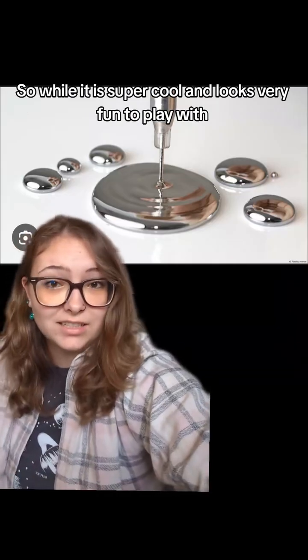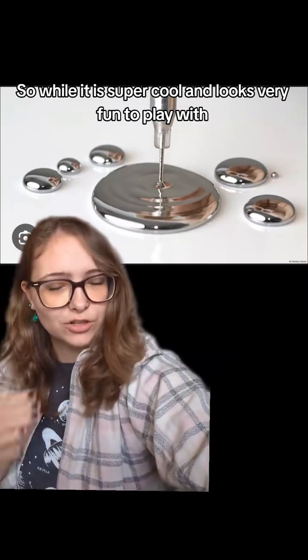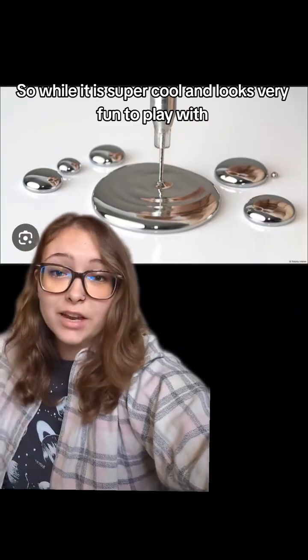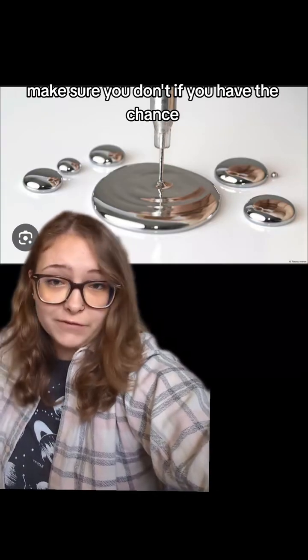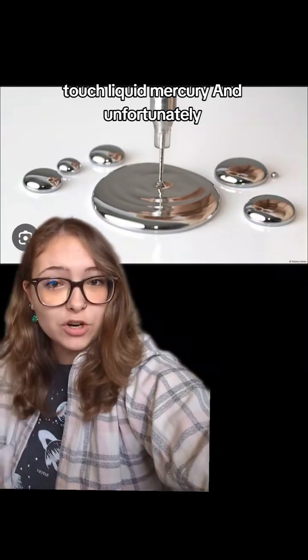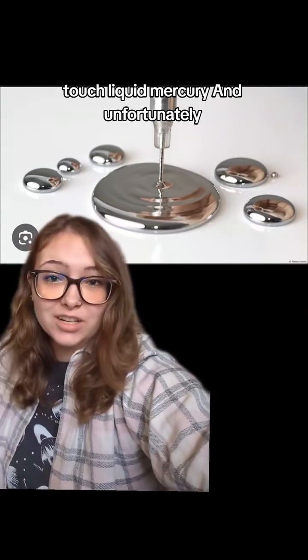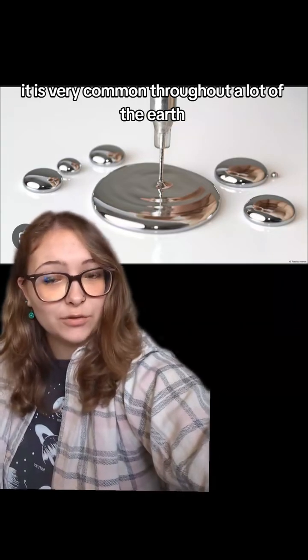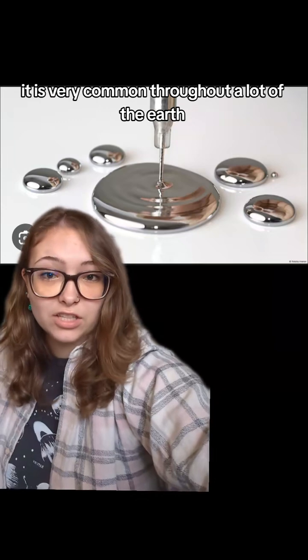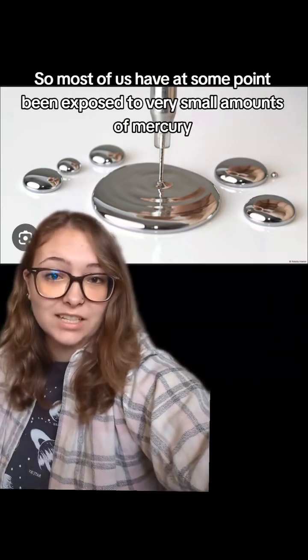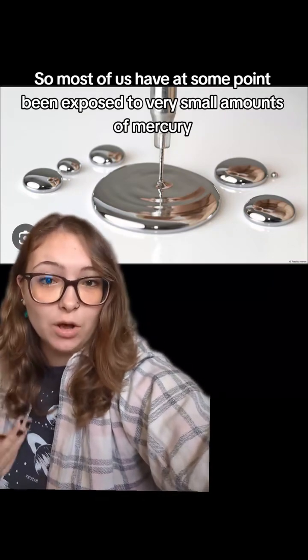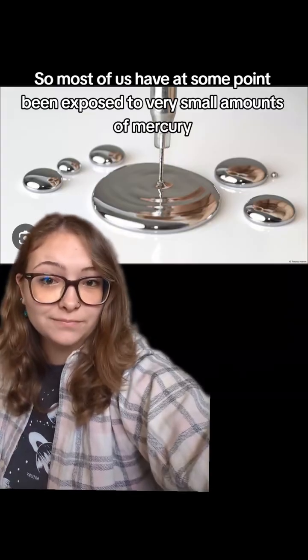So while it is super cool and looks very fun to play with, make sure you don't, if you have the chance, touch liquid mercury. And unfortunately, it is very common throughout a lot of the earth, so most of us have at some point been exposed to very small amounts of mercury. Yay!